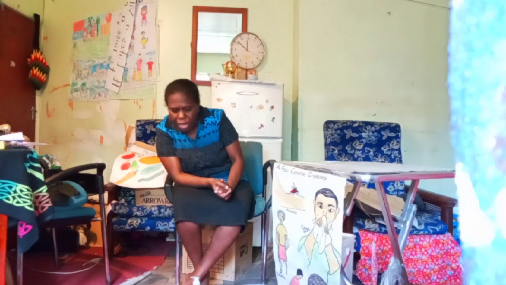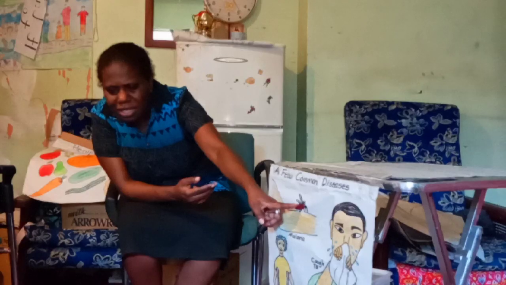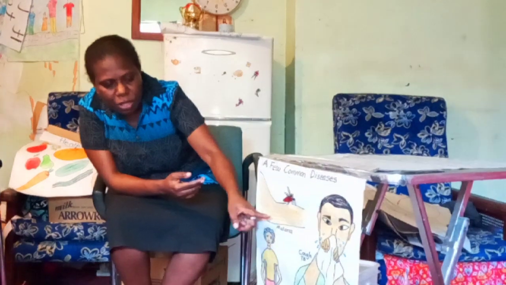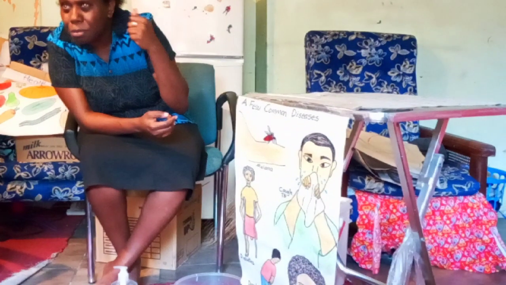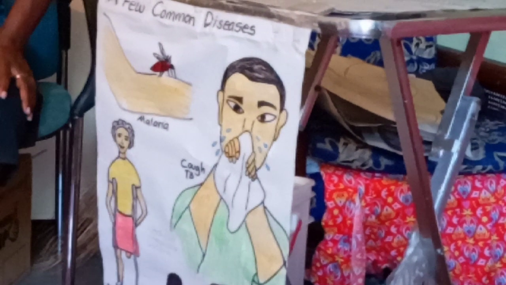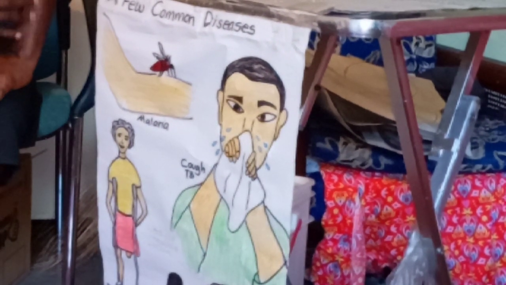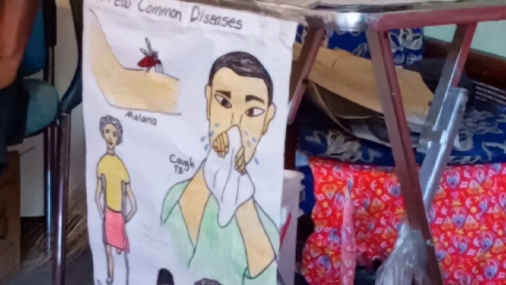Now before we continue on, let's look at a few of the common diseases that we have. I believe you have learned that in class 1. So we're going to look at the first one here. What is this? Good, mosquito. Who can still remember, or who has a family member who has this disease when they get mosquito bites? Not swollen body. Yeah, you can get swollen body, but the disease that the mosquitoes give is different.